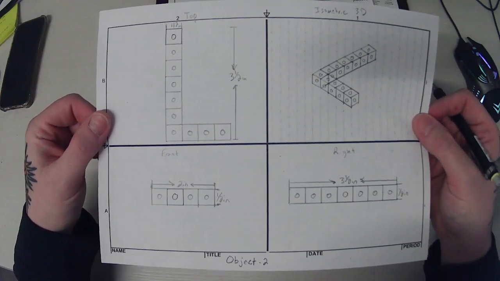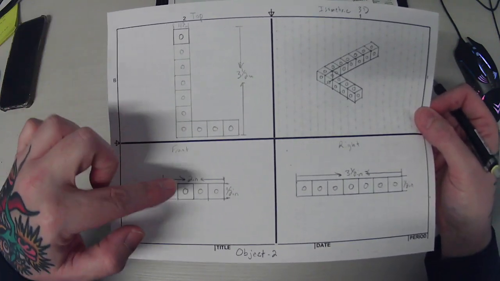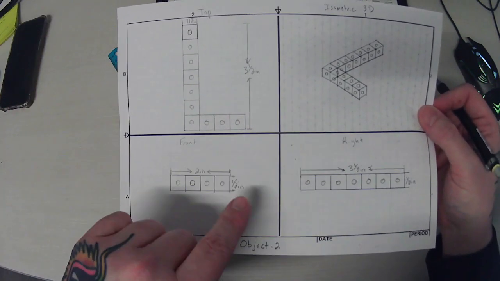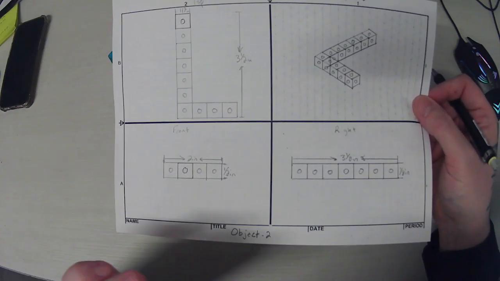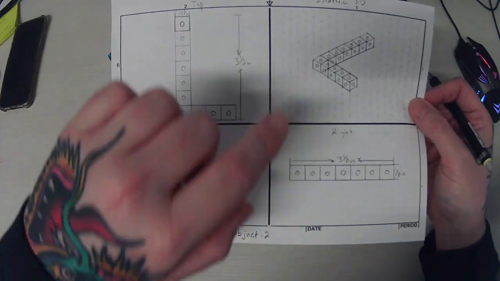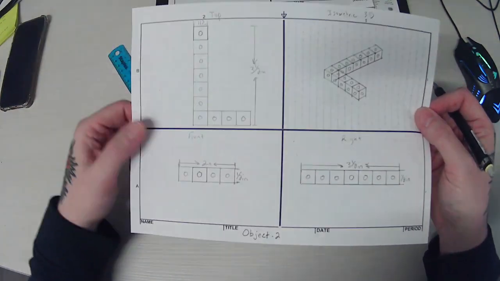Okay, so when your paper is complete, you want to make sure you have the L shape here, the top. You want to make sure you have the front and the right, which are actually very easy. They're just straight across. You just got to make sure you have the right number of blocks. Put your name, put the date so I know whose paper it is. Your isometric 3D view is here, and I just showed you how to do that.